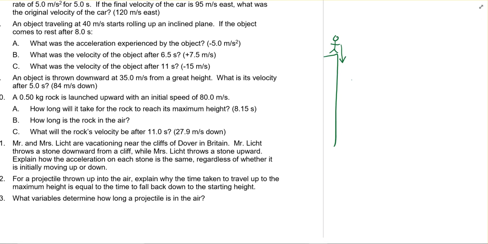Remember that throwing this thing downward doesn't change the fact that it's changing its velocity at a certain rate. The only difference here is this thing started with a bigger VI. So VI, instead of being 0 if you just dropped it, was like 10 meters per second, or negative 10, I should say, because it's going down. That's the only difference, though. The rate at which it changes its velocity after I let it go is the same.